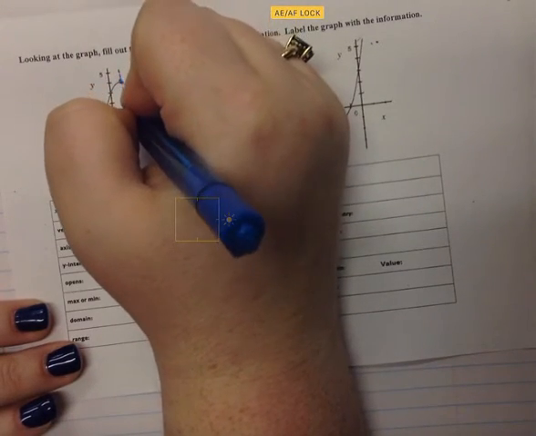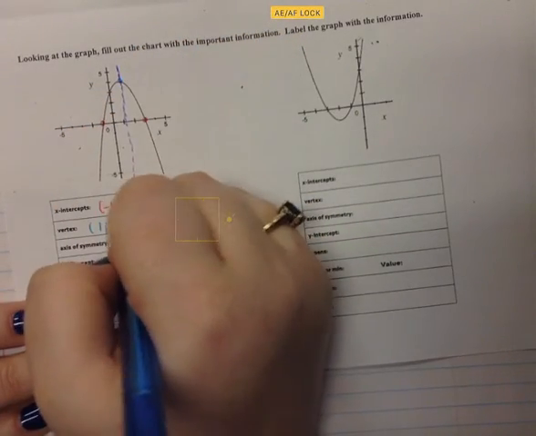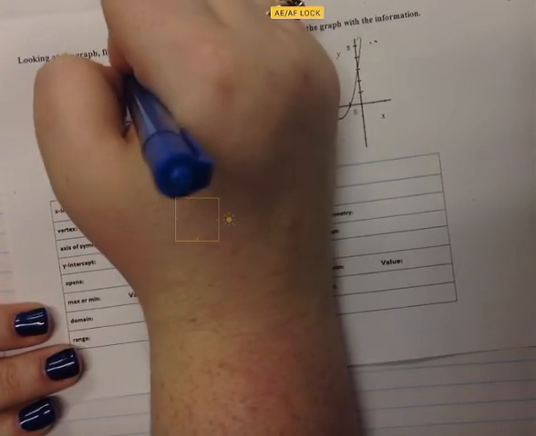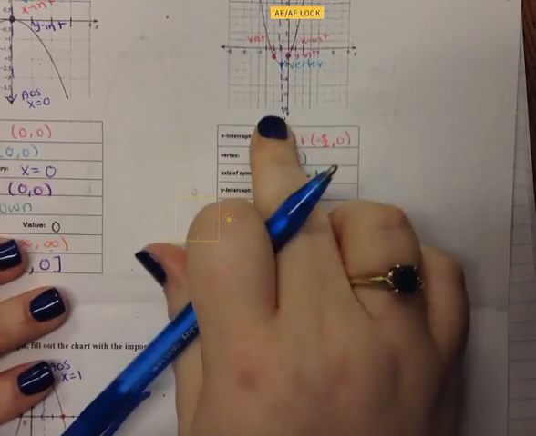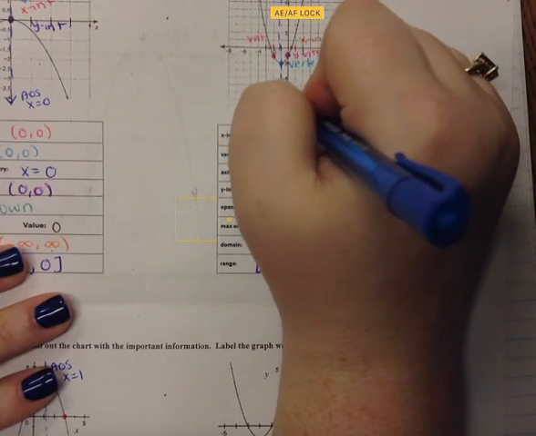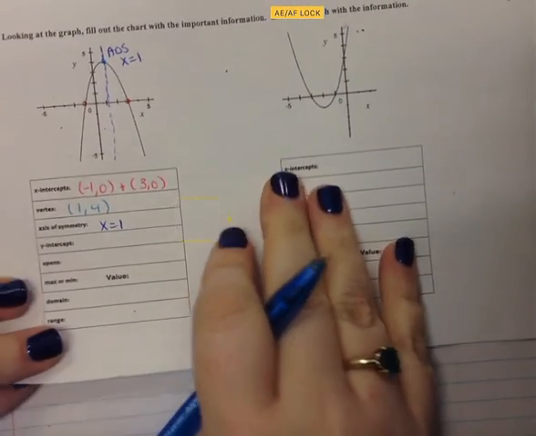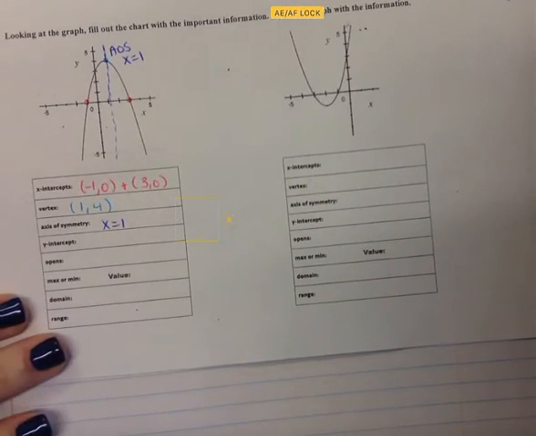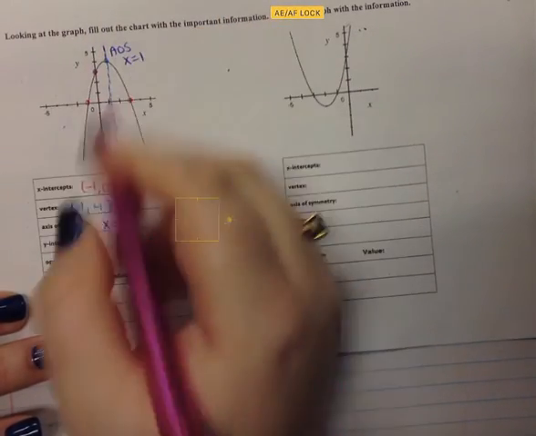So our axis of symmetry is that vertical line going through x equals 1. So x equals 1. I'm going to put AOS x equals 1. So up here, I apologize, I didn't do this yet. AOS x equals -1. You should always label your AOS. The y-intercept is at 0, 3.